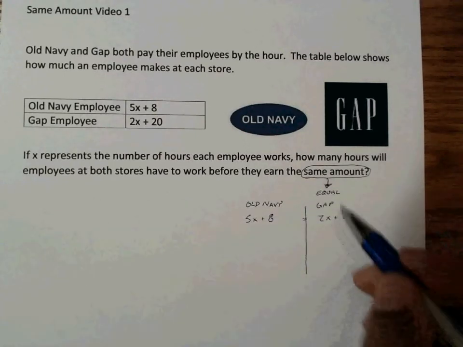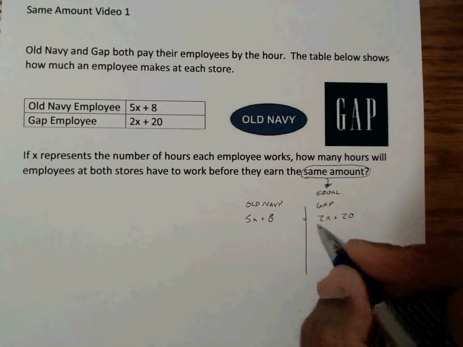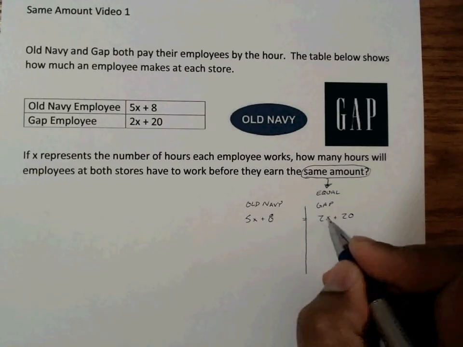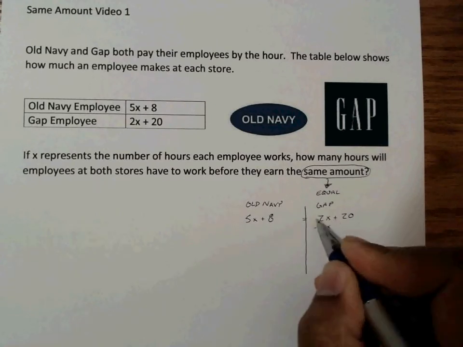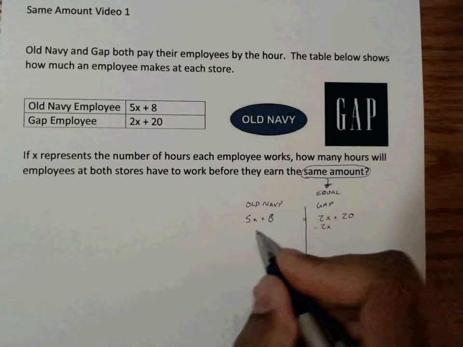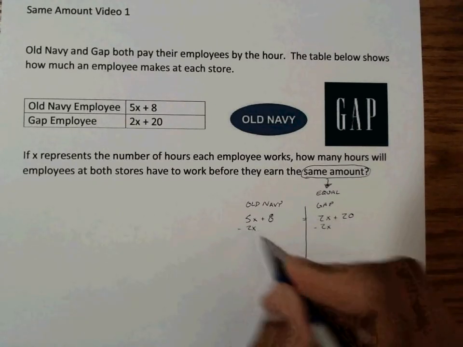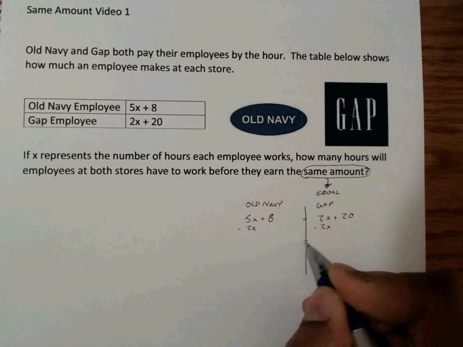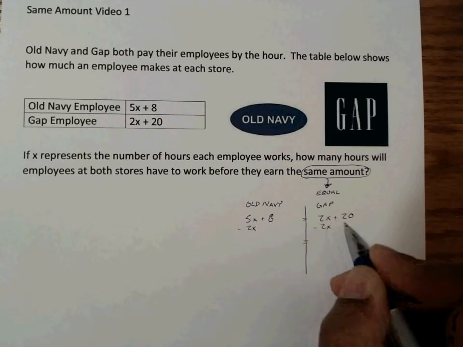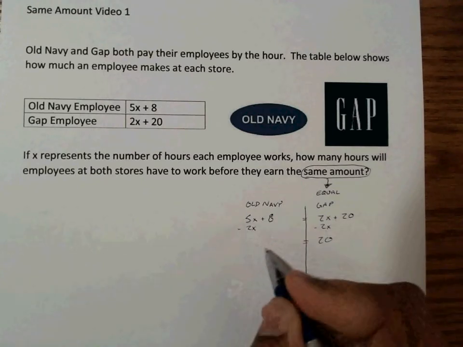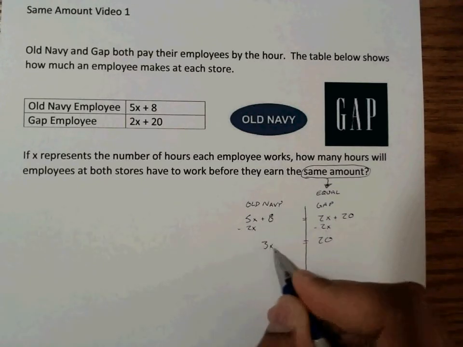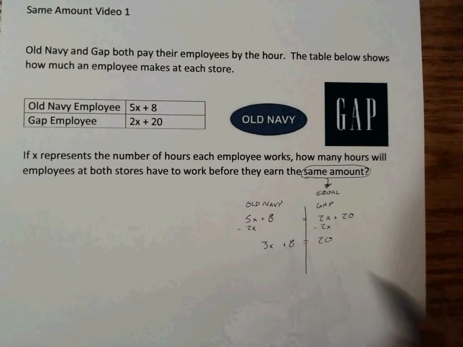I'm going to go ahead and try and get my variable on one side. So I'm going to move this 2x over here. This is being added, and this is a positive, so I need to subtract. So I'm going to subtract 2x on both sides. When we look at this side, we know 2x minus 2x is 0, so we just bring down our 20. And we're left with 5x minus 2x, which is 3x, and then we have an 8.